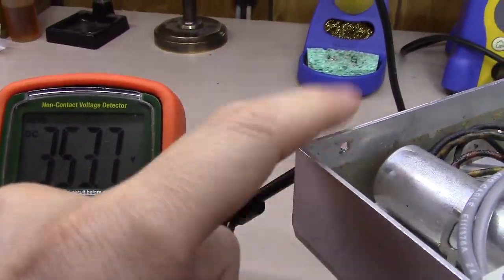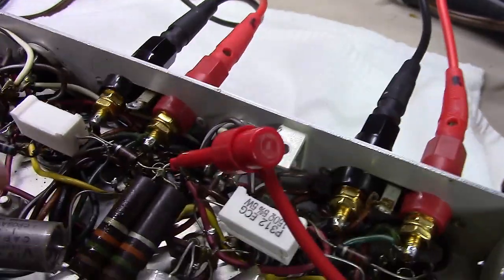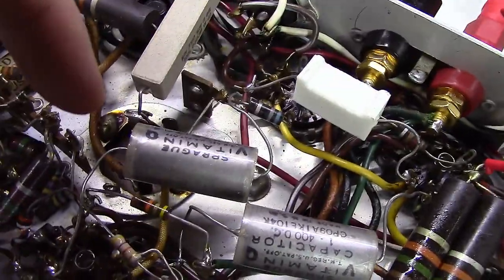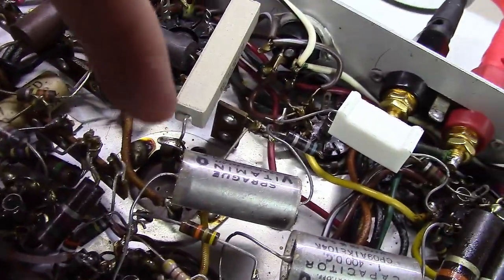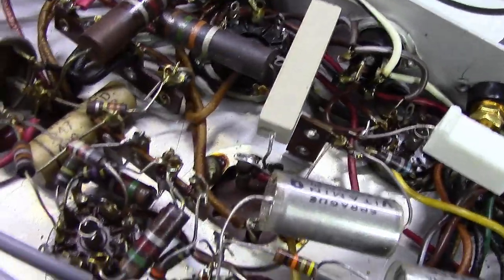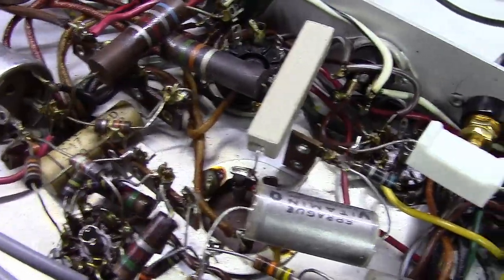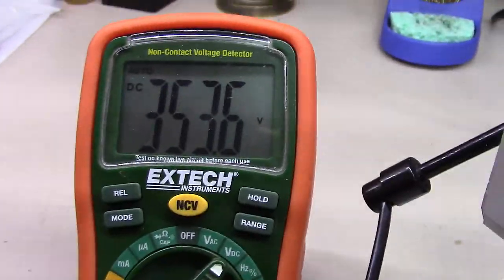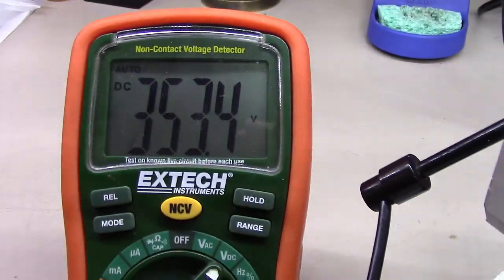Okay, notice I've got one end on ground here. The other end is right here on the other side of these two resistors, which is actually where the red wire coming off of this capacitor down here comes from, otherwise known as the B+. It's what's feeding the plates on the top of these tubes. And if you'll notice, that is sitting at 353 volts right there.